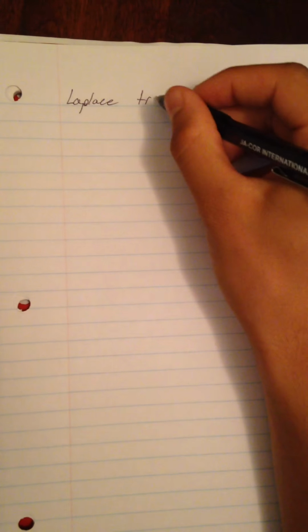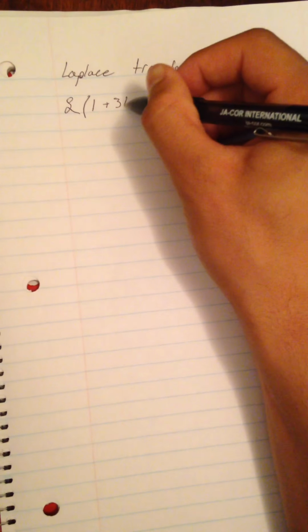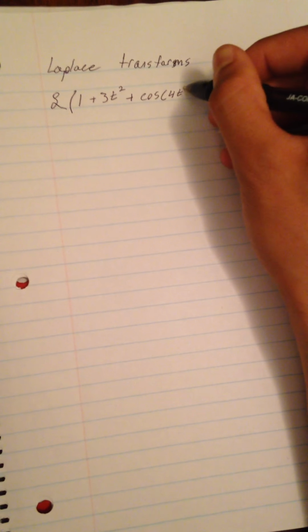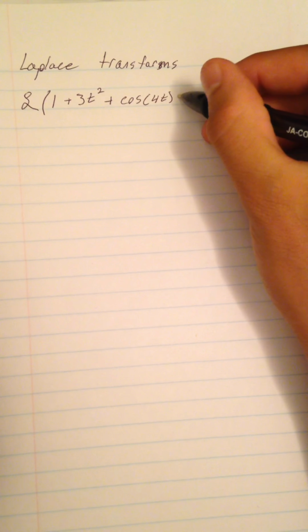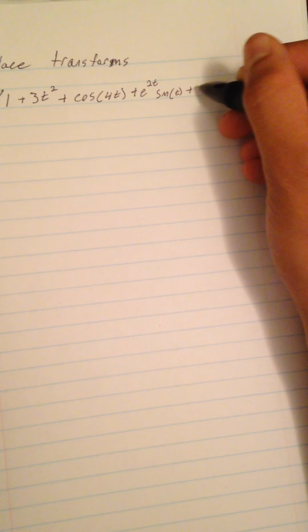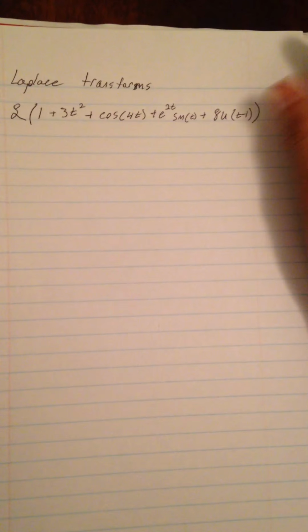The problem I'll be doing is on Laplace transforms. I kind of created my own problem: the Laplace of 1 plus 3t squared plus cosine 4t plus e to the 2t sine of t plus 8 u of t minus 1. Kind of just to show all the different ways you could pretty much do it.